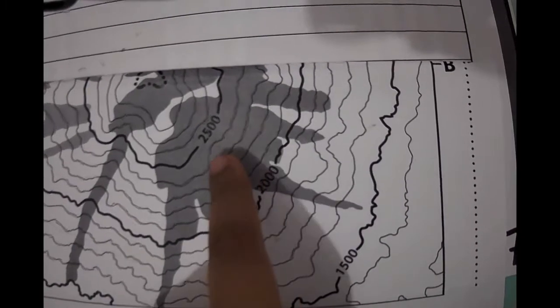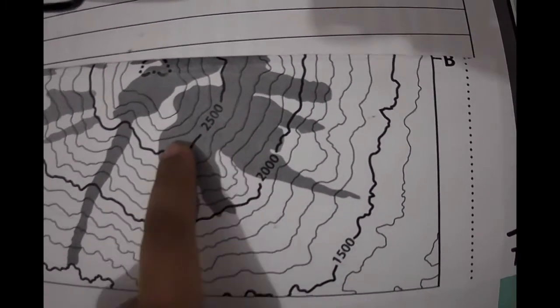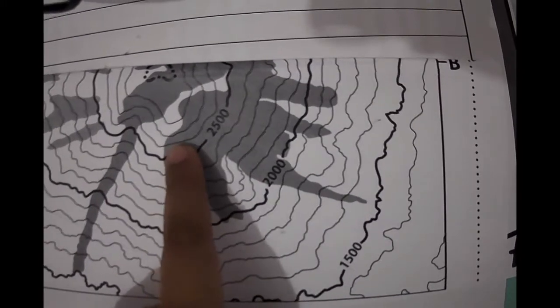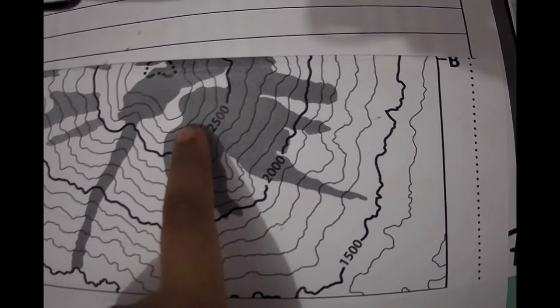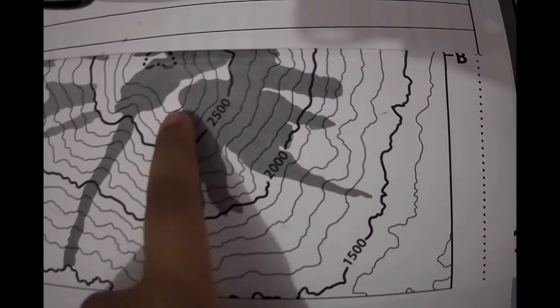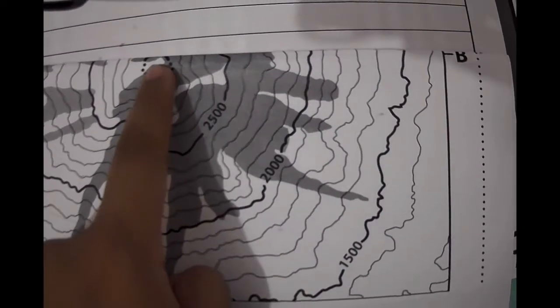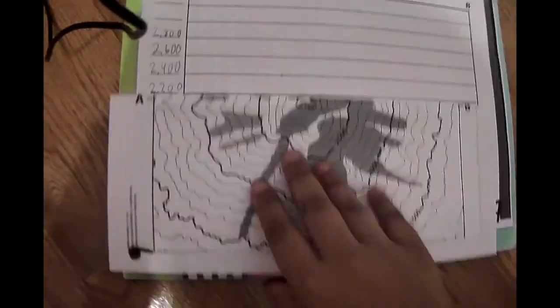2,400, and 2,500. Even till we get to the top, 2,600, 2,700, 2,800, and at the very top we have our peak, which is at 2,900 feet. Alright, so with that information, let's begin building our profile map.